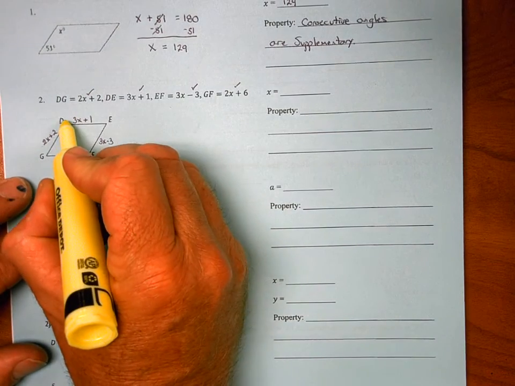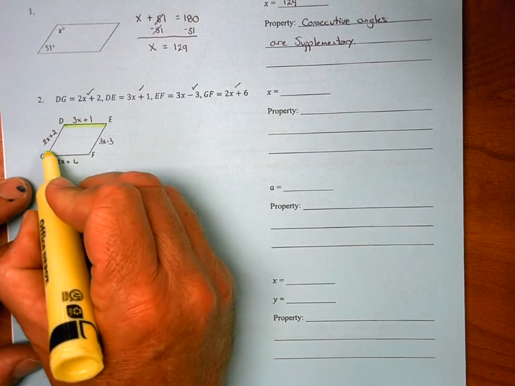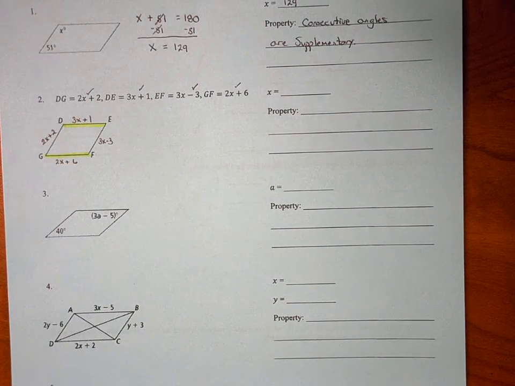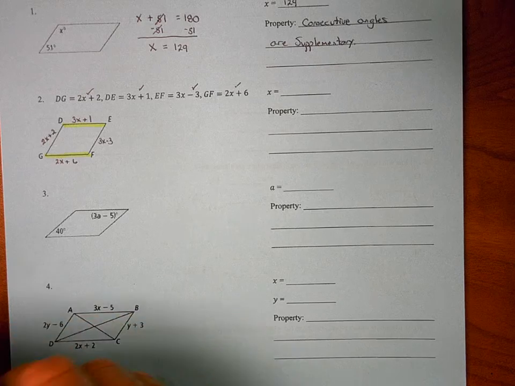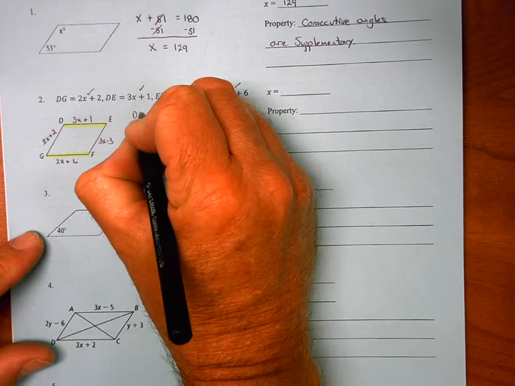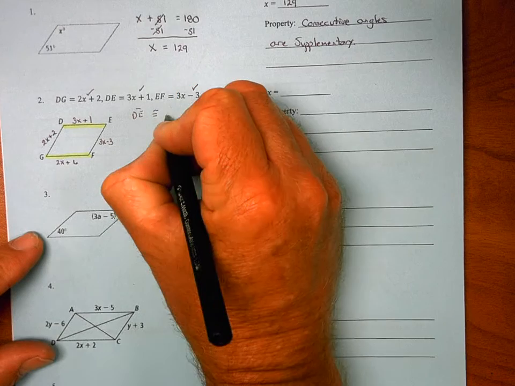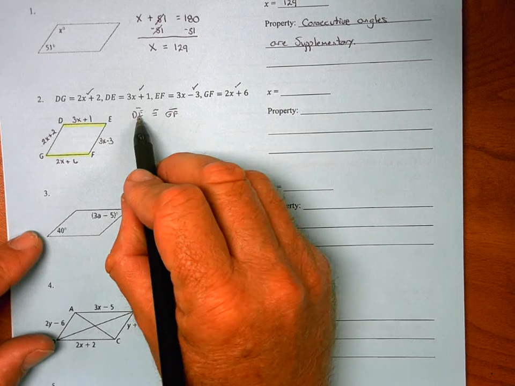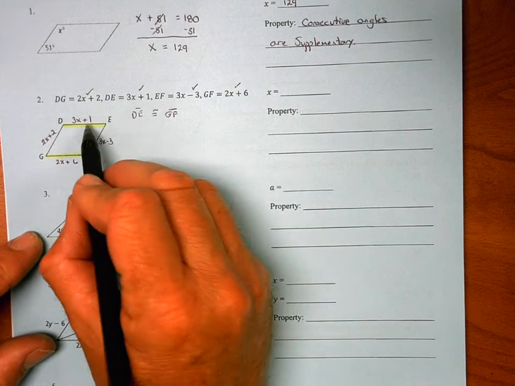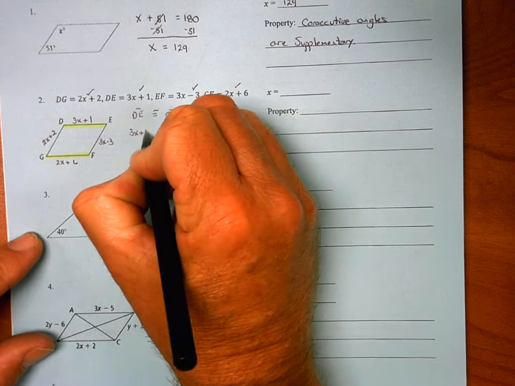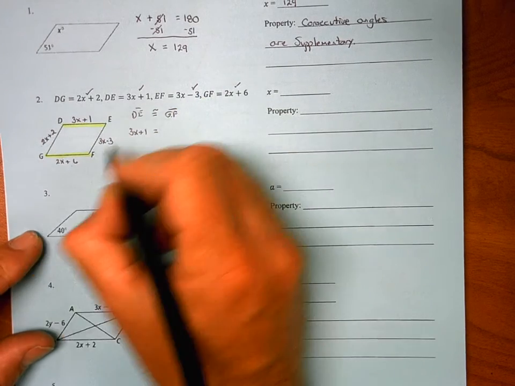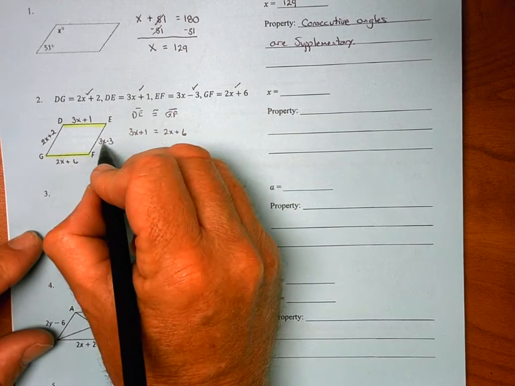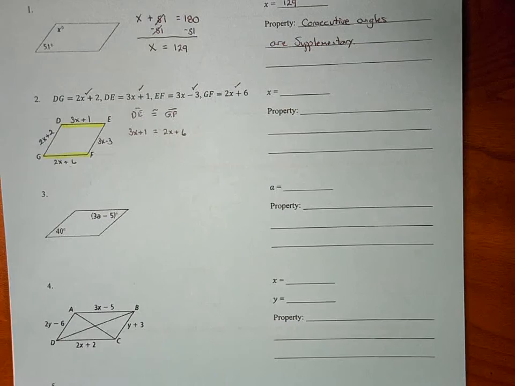So remember, if a shape is a parallelogram, we know that the opposite sides, for instance, side DE is going to be equal or congruent to side GF. So we know that side DE is congruent to side GF. So therefore, if I wanted to solve for x, the equation that I could generate would be DE, which is 3x plus 1, is equal to side GF, which is represented by 2x plus 6. Okay, so I didn't really need the 2x plus 2 and the 3x minus 3 to solve this equation.